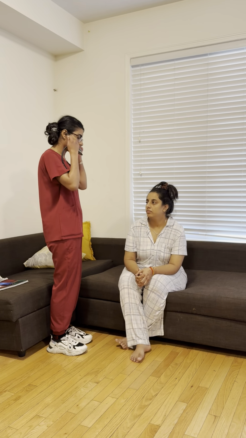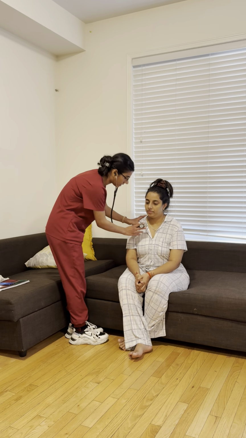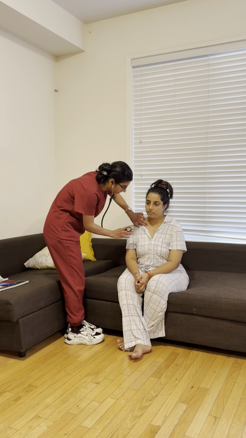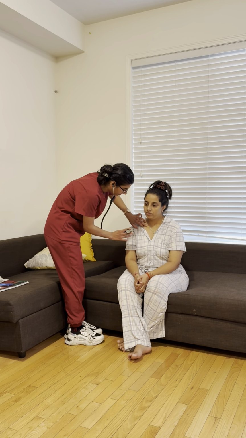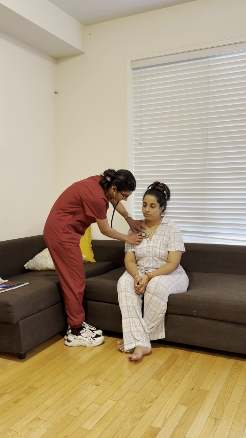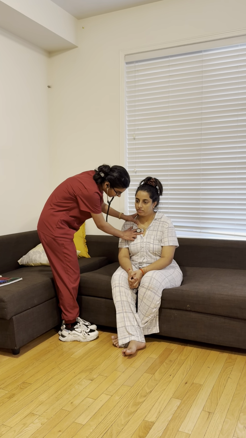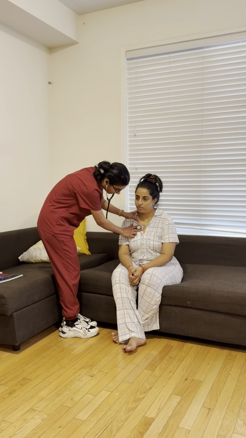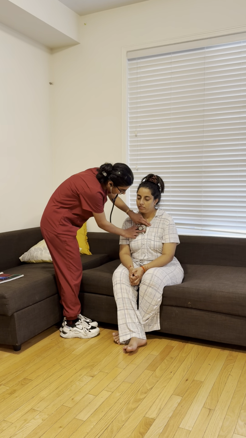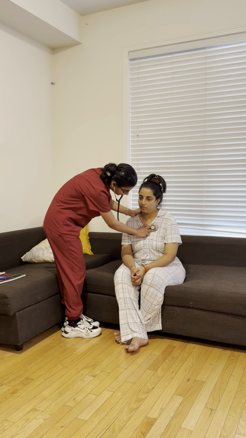For this, I'm going to check the 4 valves. The first is the aortic valve. Now for the landmarks, just below the clavicle is the first intercostal space, and next is the second intercostal space. The aortic valve is in the second intercostal space at the right sternal border, and the pulmonic valve is in the second intercostal space at the left sternal border.